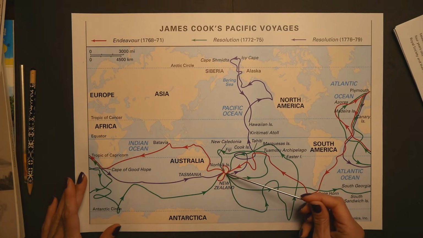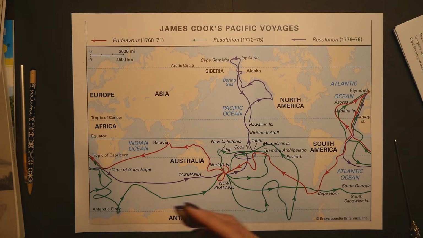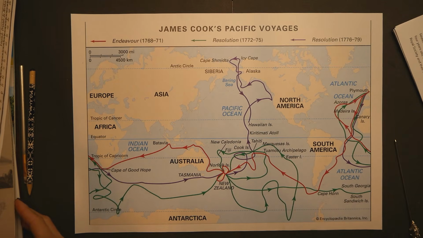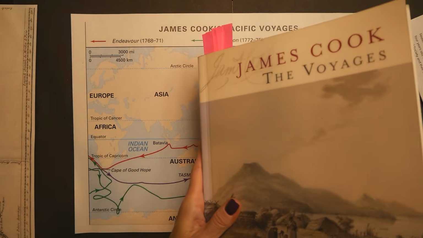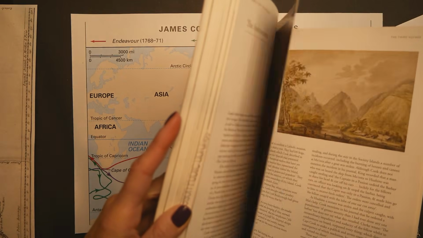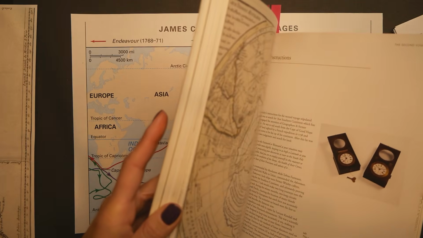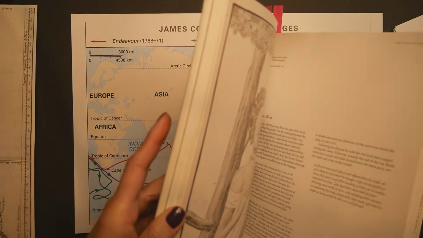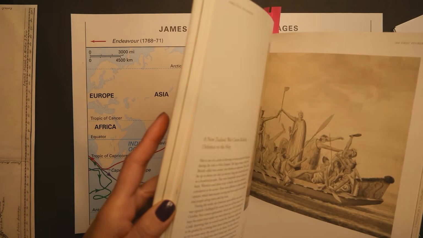Let's look at the map of New Zealand and how James presented it. In my book, I have it. It's a very interesting thing to see. I have a few bookmarks here that we will find.